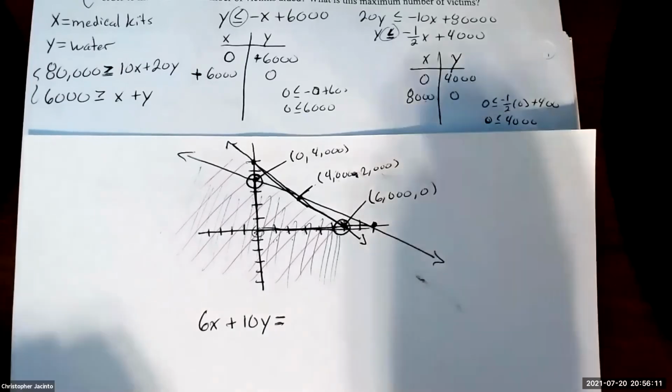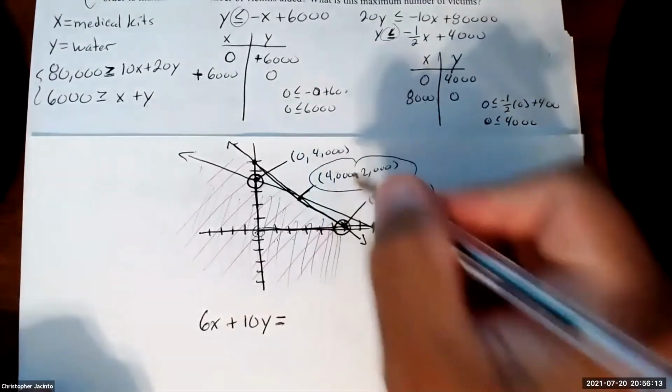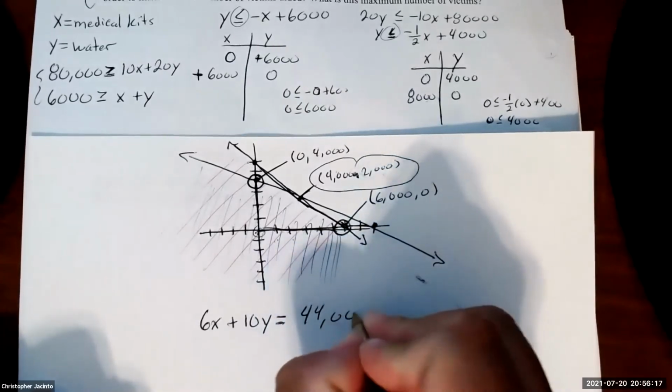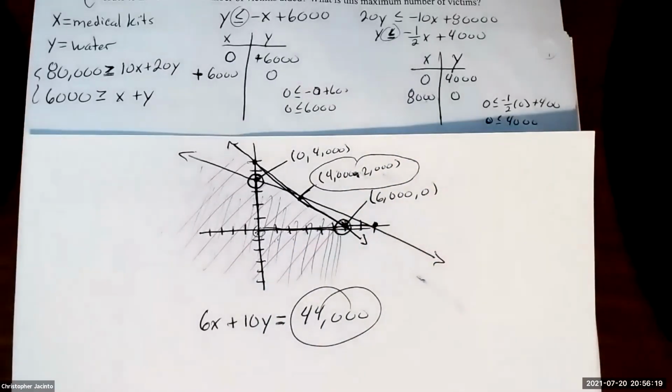Yep, so it's the middle one, right? The 4,000 and the 2,000. So when you plug it in, we're going to get 44,000 people that were aided. Compared to, I think it was like 4,000 and 36,000, right?